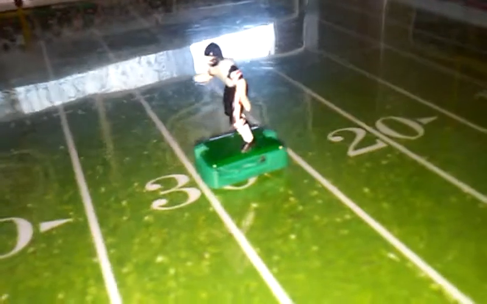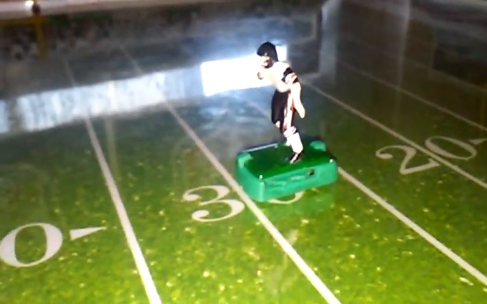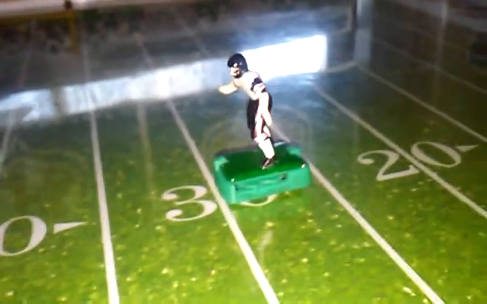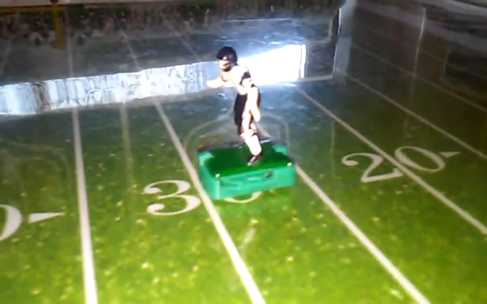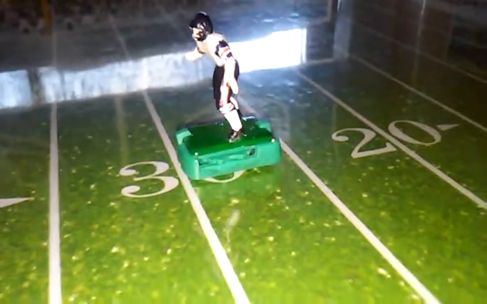Today we're going to talk about the linebackers and the linebacker position. We want our linebackers to move sideline to sideline. Let's take a look at this linebacker. Let's see if we can get his movement to go sideline to sideline, and we'll show you just how to get that player to move sideline to sideline.